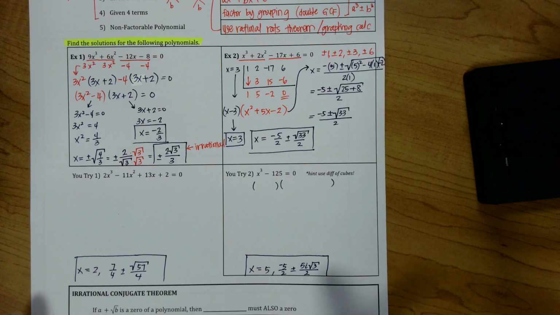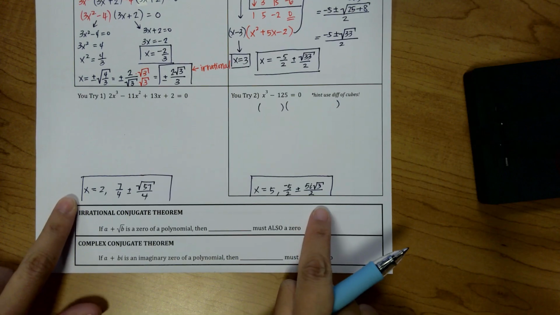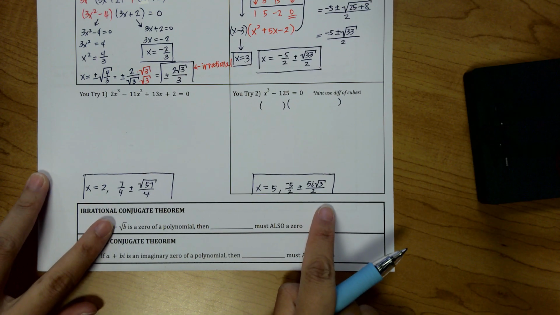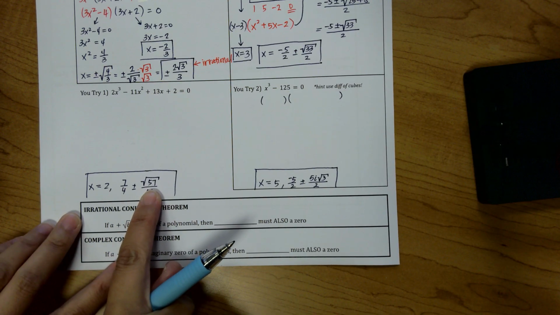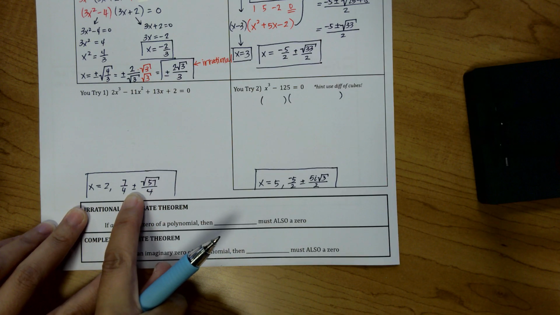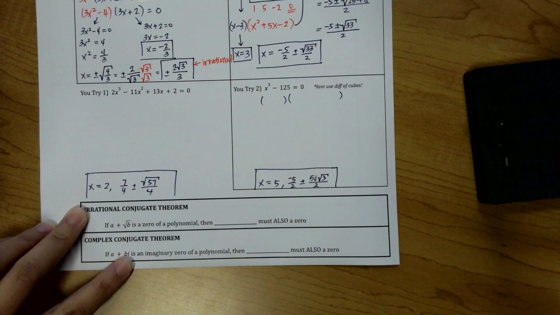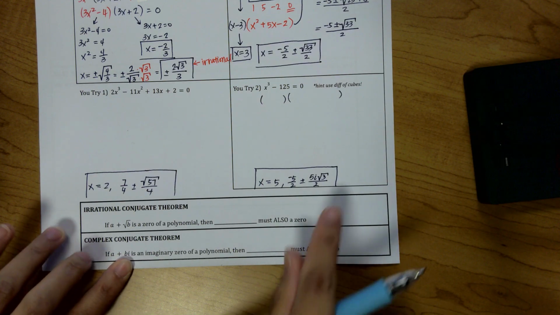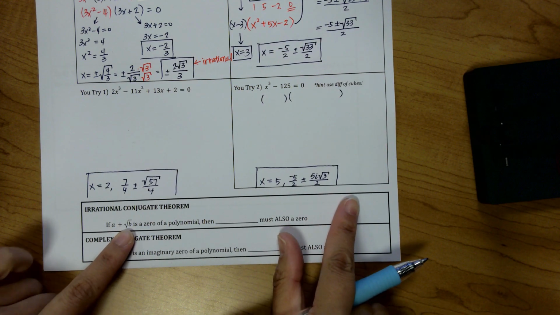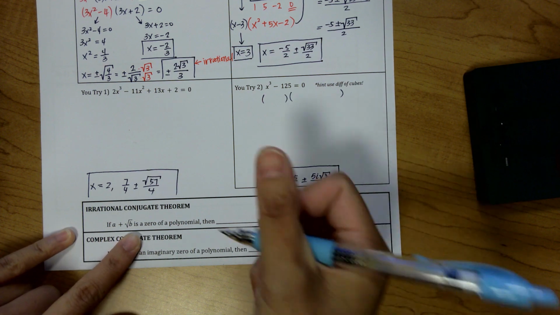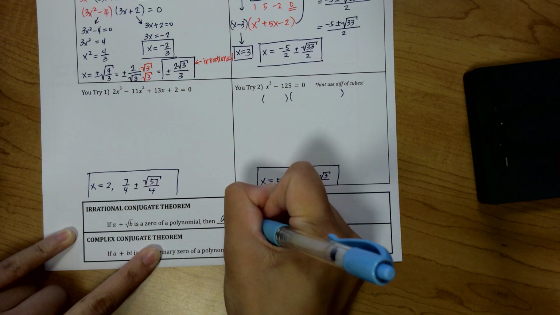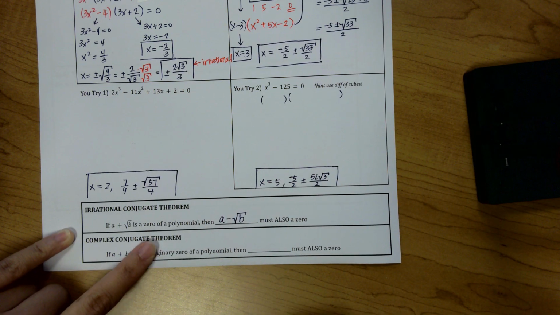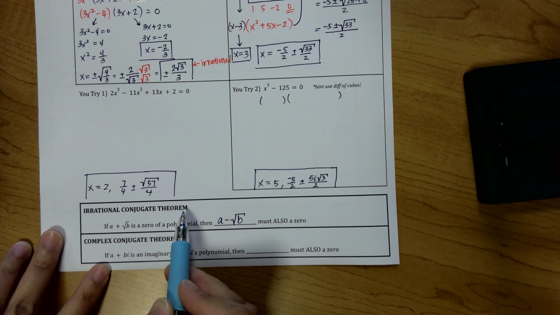Okay, so do a quick answer check. Hopefully these are the answers you got. What you hopefully notice is that if I have a radical, or irrational, answer, there's always going to be a positive and a negative, because our quadratic formula always has a plus or minus. So if I have a plus square root of b, where a and b are numbers, then I must have a minus square root of b as an answer as well. This is called the irrational conjugate theorem.